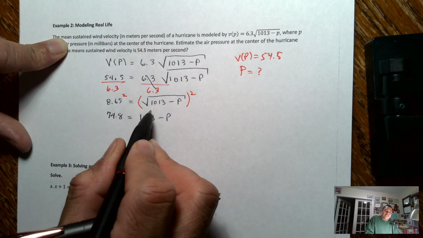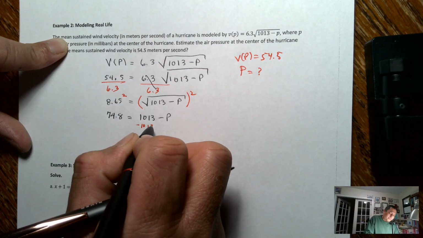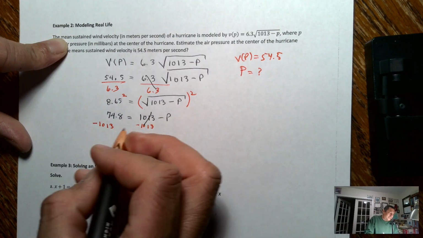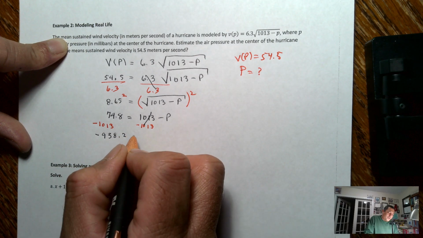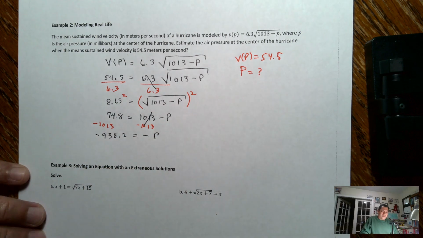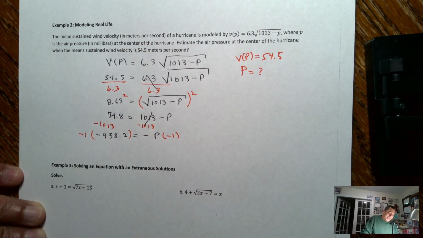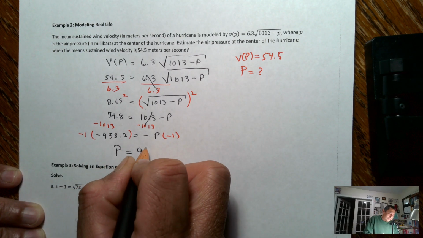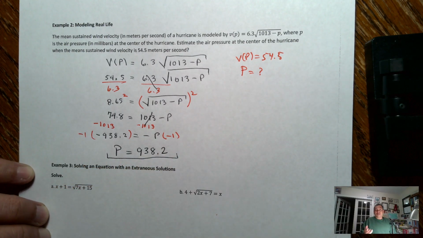Now let's get rid of this 1013, minus 1013. These two go away, so I get negative 938.2 equals negative P. Okay, so now we multiply both sides of the equation by negative 1, and I have that P equals 938.2. That's going to be the solution to the problem.